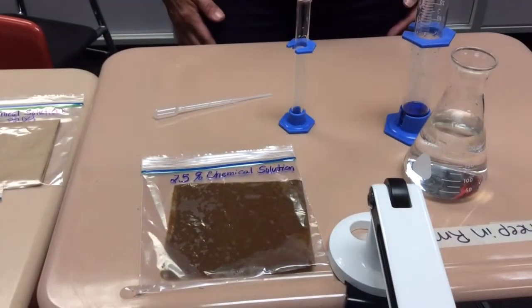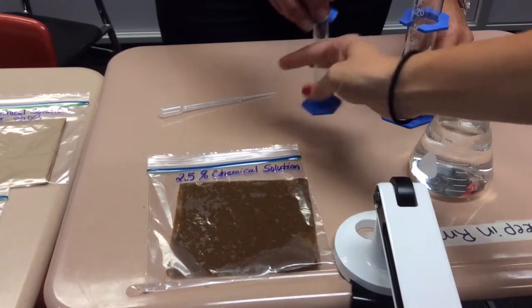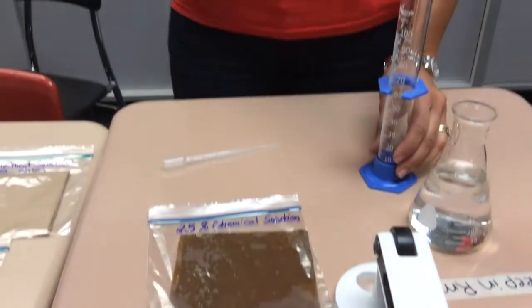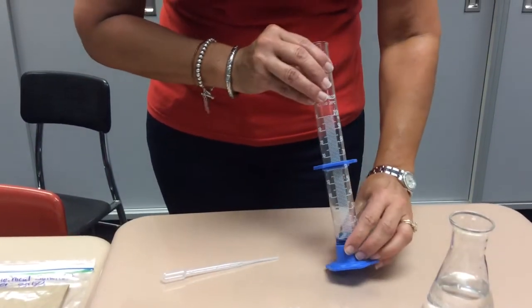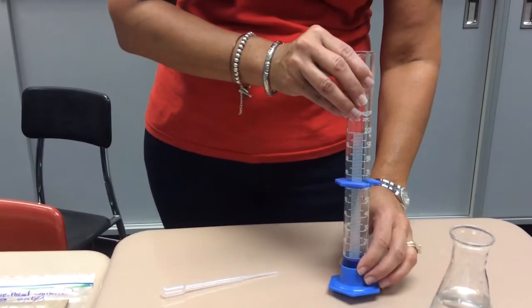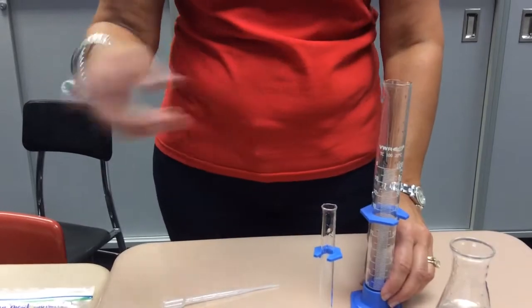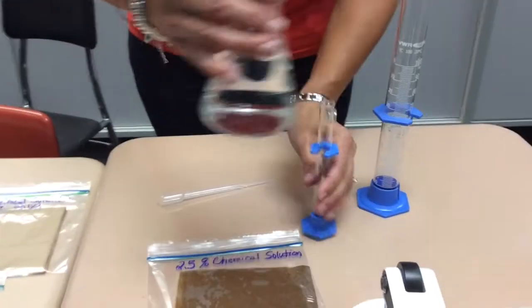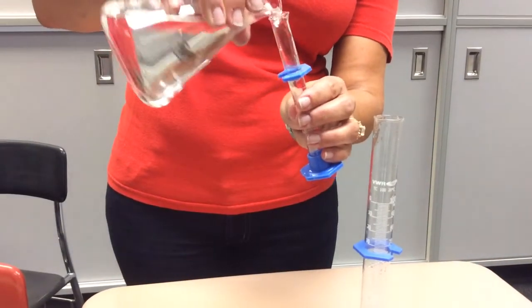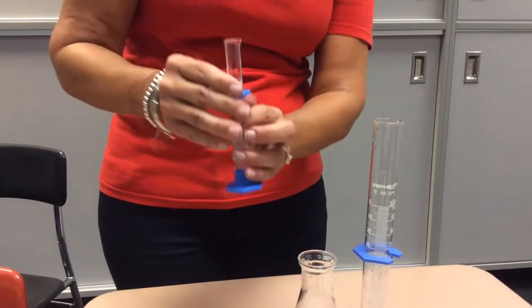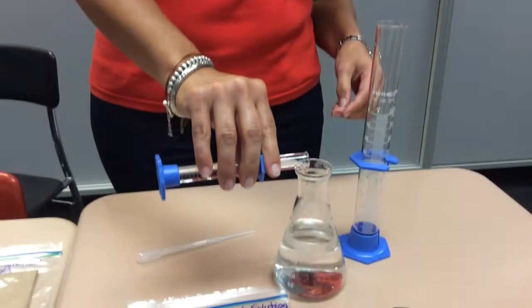Okay, I now need to make a 2.5% concentrated chemical solution. So I'm rinsing out my small graduated cylinder. I have my 10 mils of my 5% solution. So in order to cut that in half, I need to add 10 mils of water. So I'm measuring out 10 mils of water.